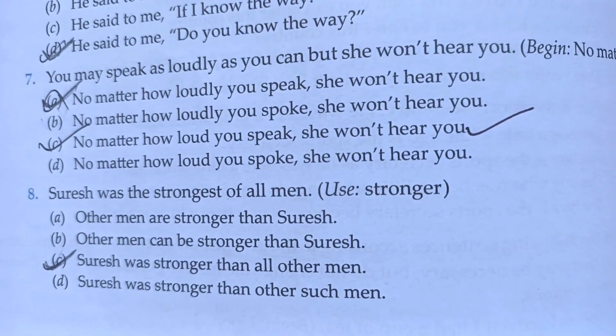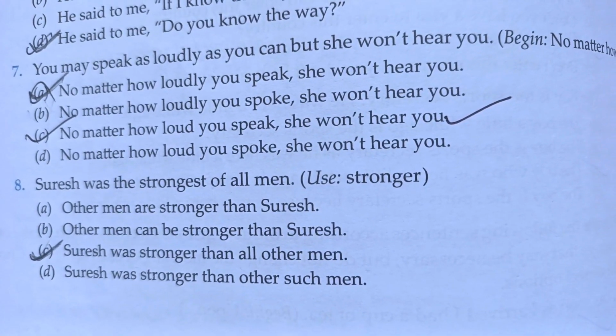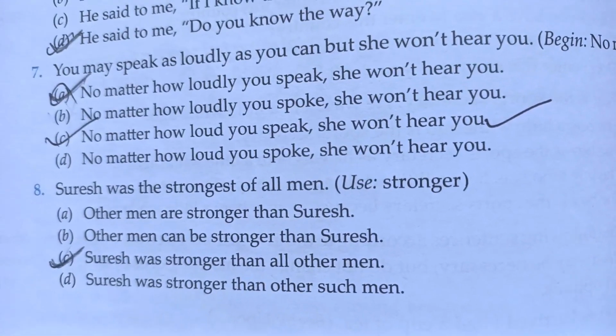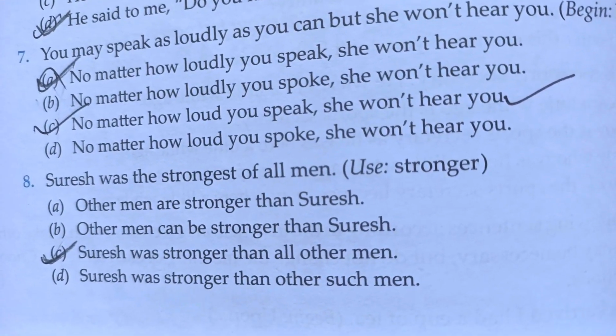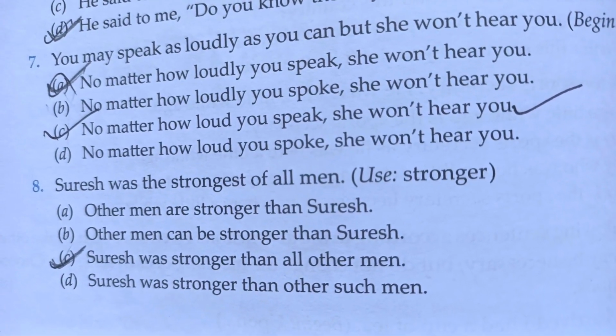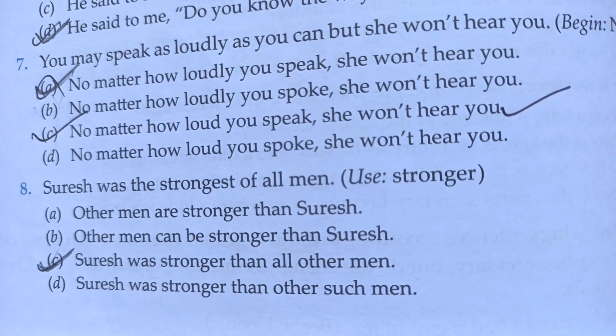Number 8, Suresh was the strongest of all men. So here use stronger. So option C is correct. Suresh was stronger than all other men.